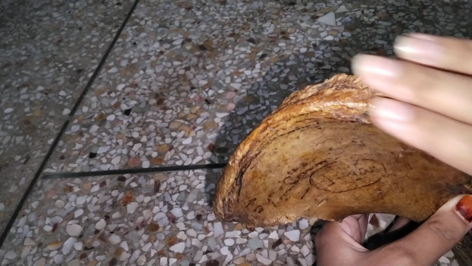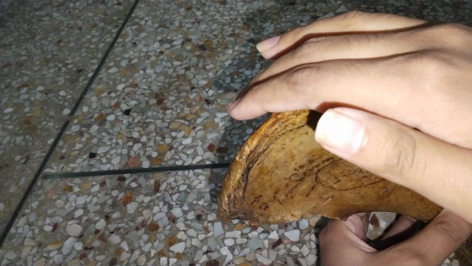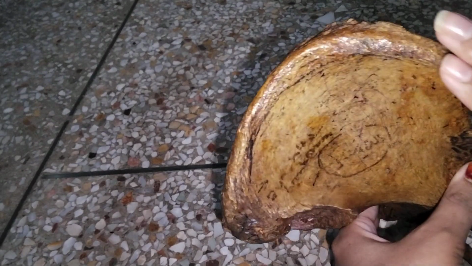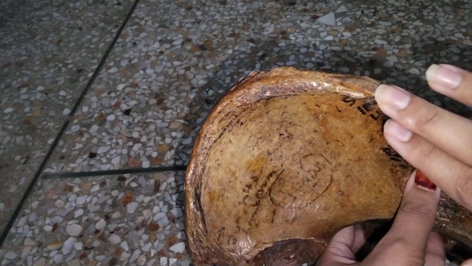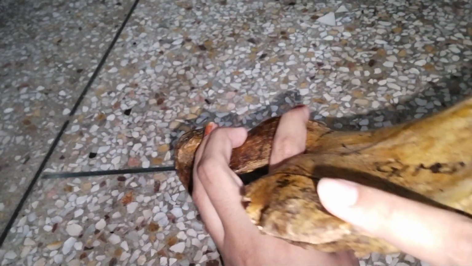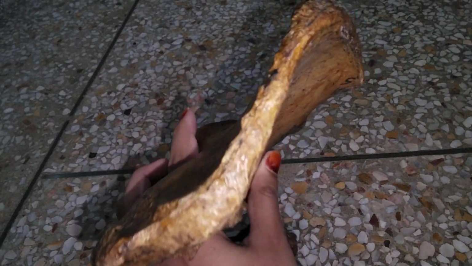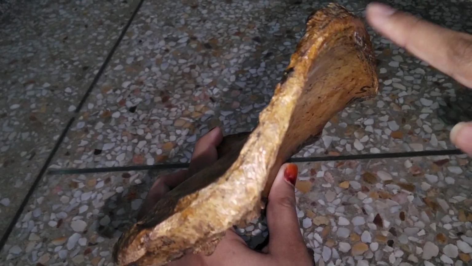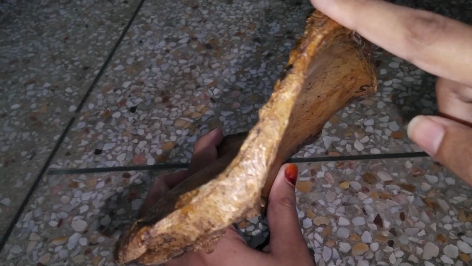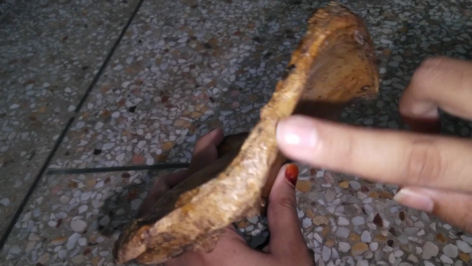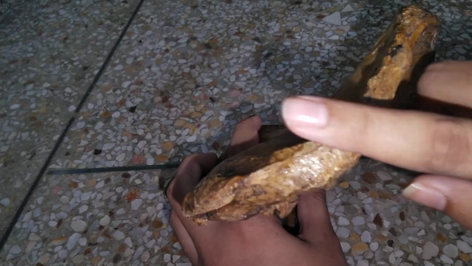If we talk about the curvature, it is convex upwards, okay, and then it is concave inwards in front and concave outwards behind. You can see the curvature. It's convex upwards, and then you can see it's concave inward in front and concave outward behind.